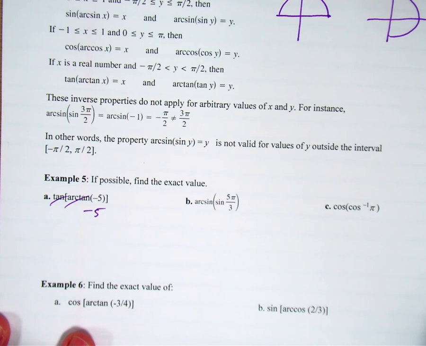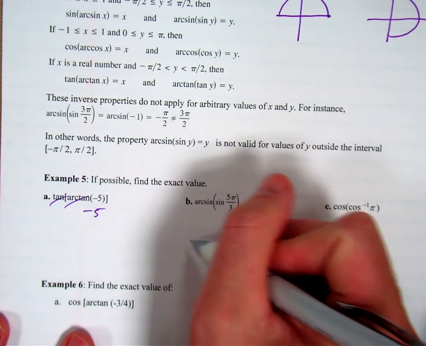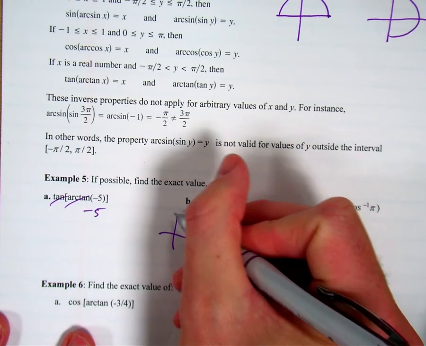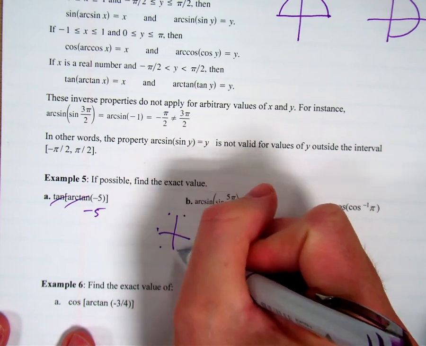Arc sine of 5 pi over 3. This is a tricky one. So 5 pi over 3: 1 pi, 2 pi, 3 pi, 4 pi, 5 pi over 3.